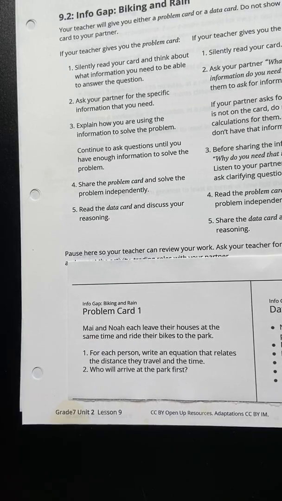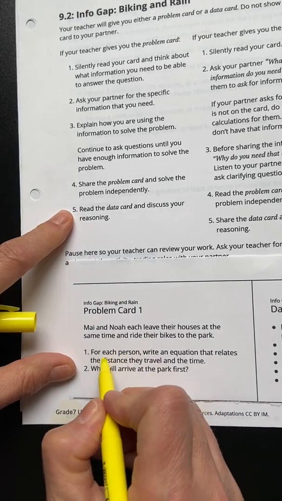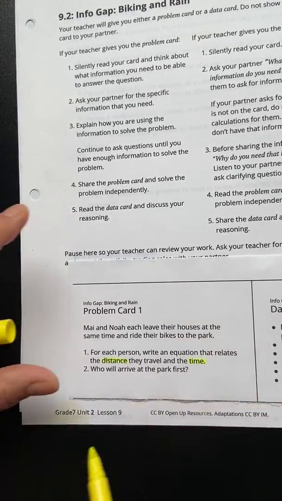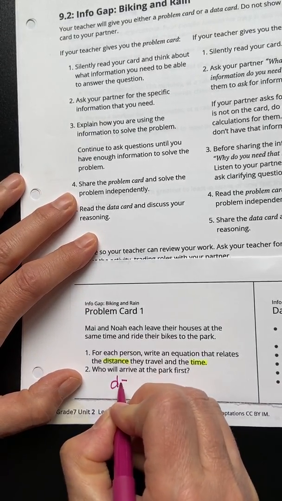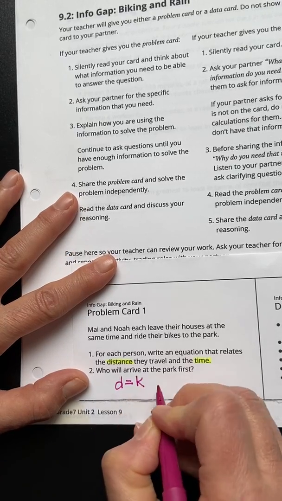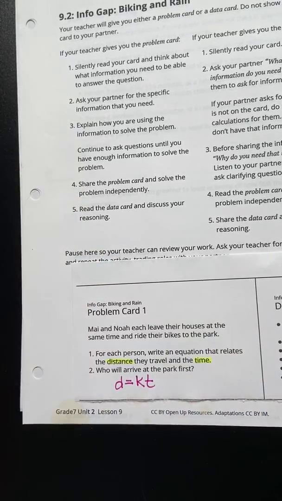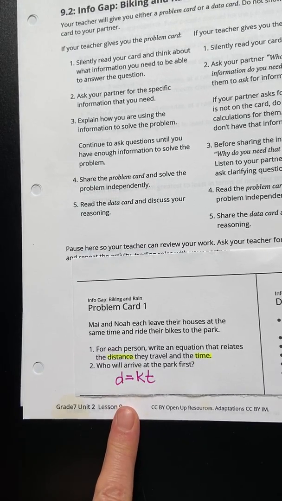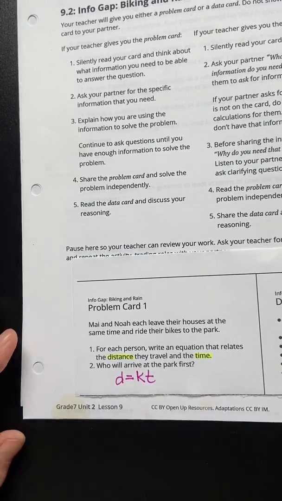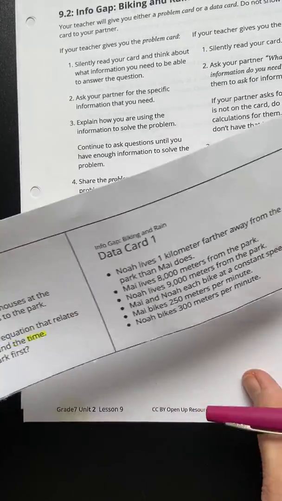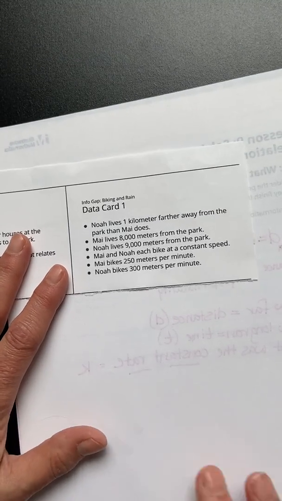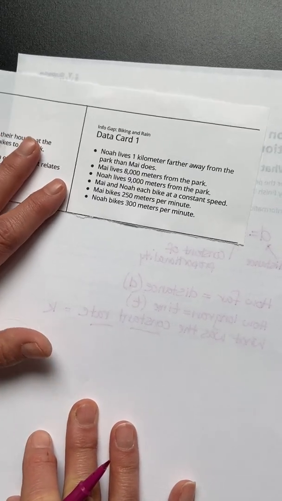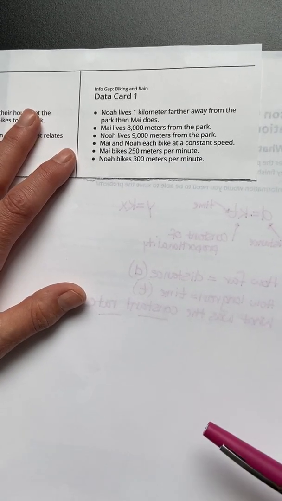For each person, write an equation that relates the distance they traveled and the time. All right, so we know this equation. Distance is equal to whatever my constant of proportionality is times time. So in the clues they're going to give me, I need to know 2 of these 3 things in order to figure this out. That's my overall equation. All right, I'm going to turn this over so I can write on the back maybe.